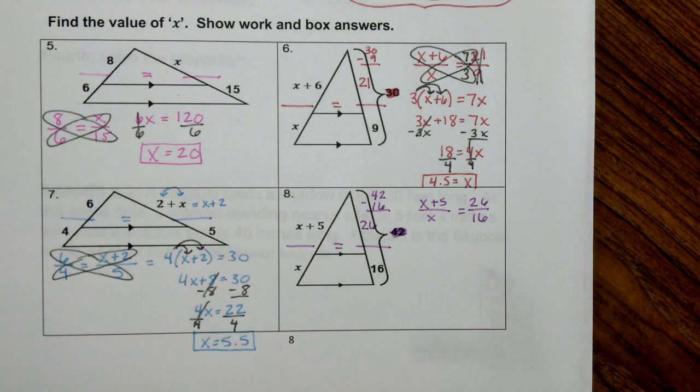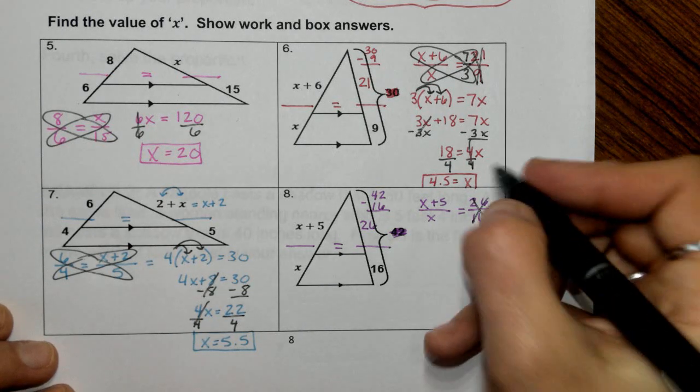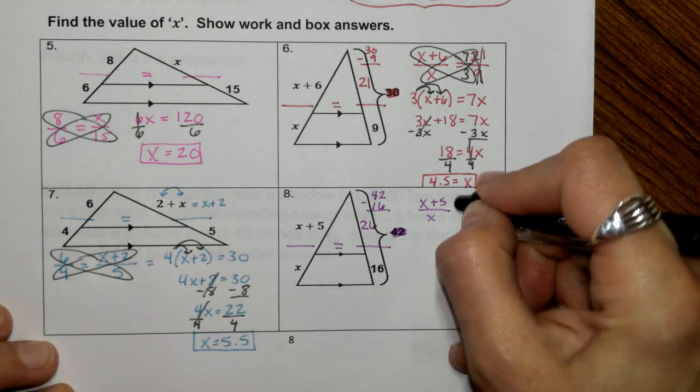Simplify it if you would like to. You do not have to if you do not want to. I said I was going to on the other one, didn't. I'm going to go ahead and simplify this out, and I'm going to wind up with 13 over 8. Let me move it this way.